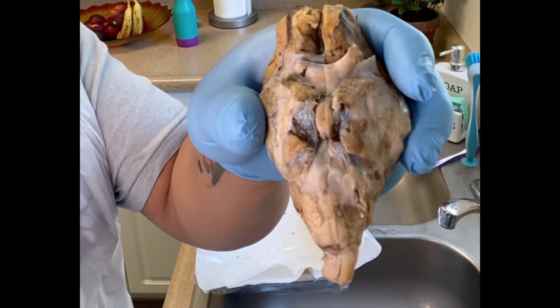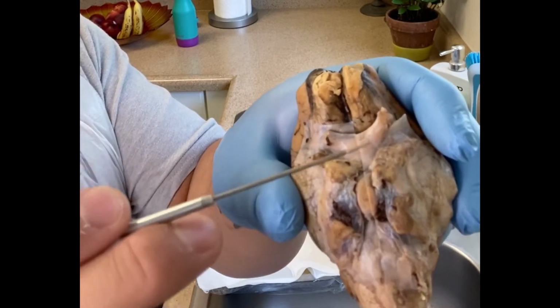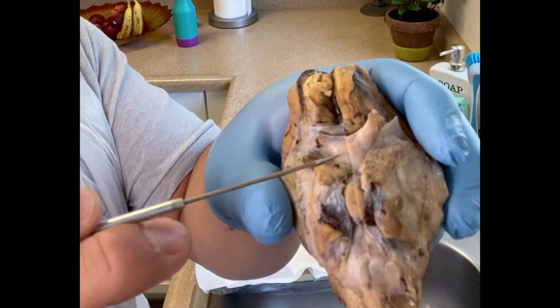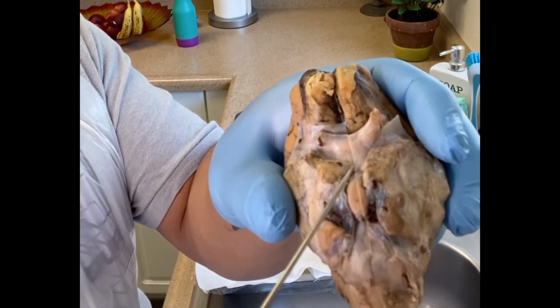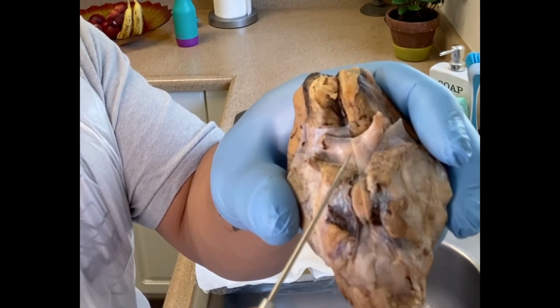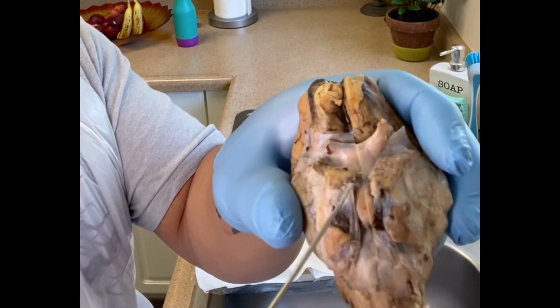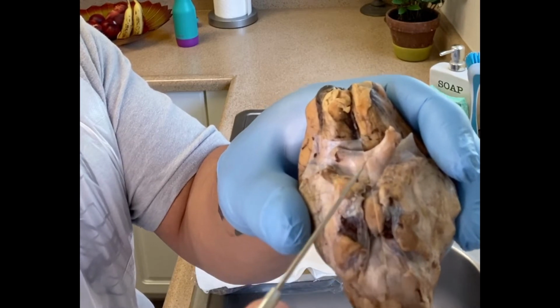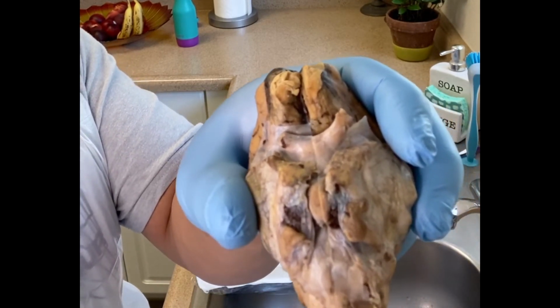Okay, next we're going to go over the cranial nerve 2, which is the optic. That consists of three parts. Up top, we have the optic nerve. And then the middle part is the optic chiasm. And then underneath, you can't see here, but it kind of makes like an X. And then that is the optic tract. So this little X nerve here makes the cranial nerve 2 the optic.